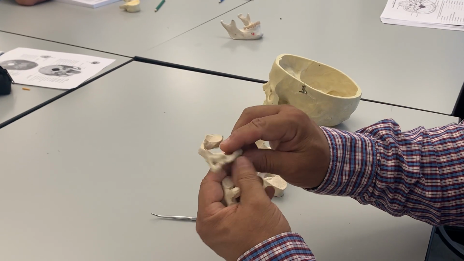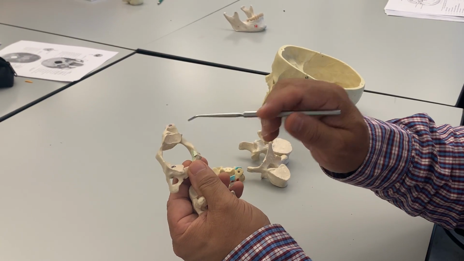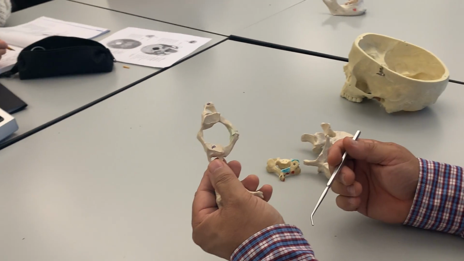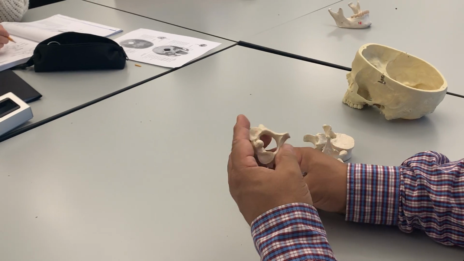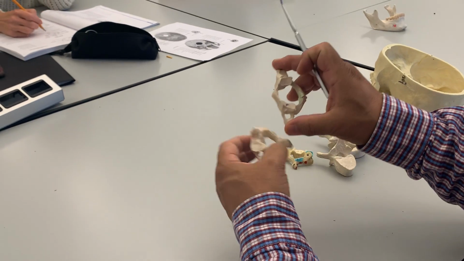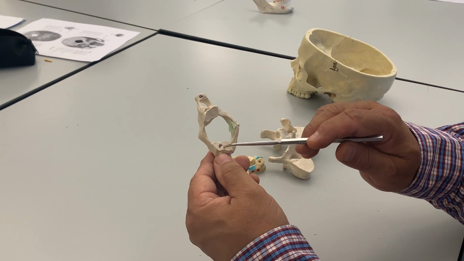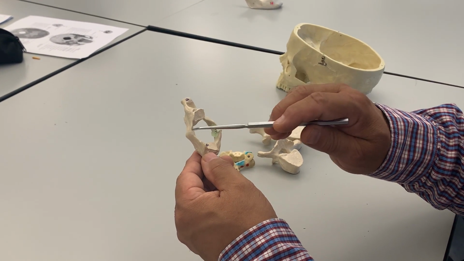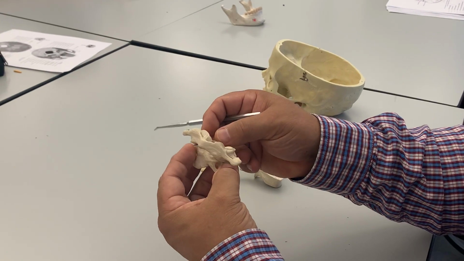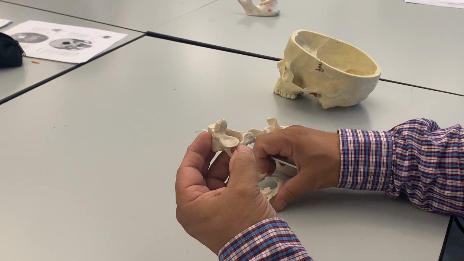So C1 is irregular. It does not have a spinous process. It has transverse processes with transverse foramen, but it just has what's called a posterior tubercle, not a spinous process. Like C2, and this is called axis, this has a bifid spinous process. Superior articulating facets that are going to articulate with the occipital condyles of the occipital bone. This is the anterior tubercle. So no other vertebra looks like this. And it sits right here on the axis. So C1 is called atlas, no spinous process.